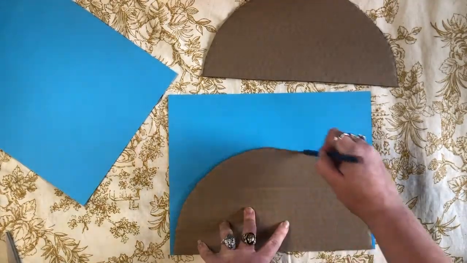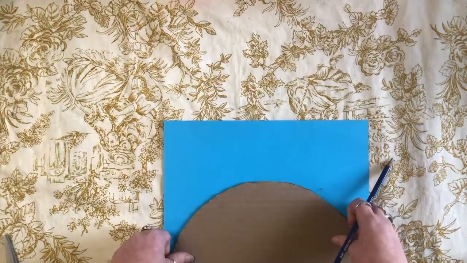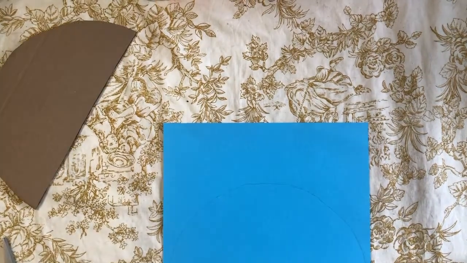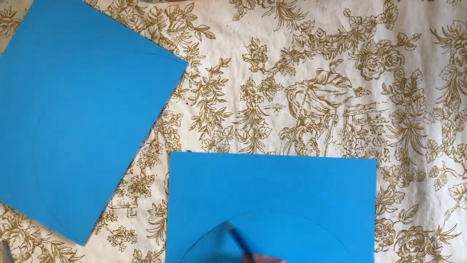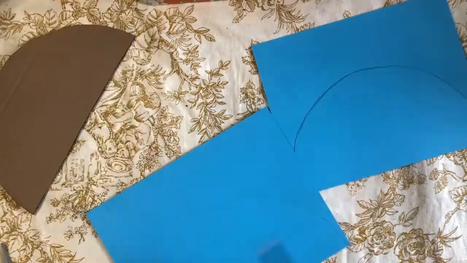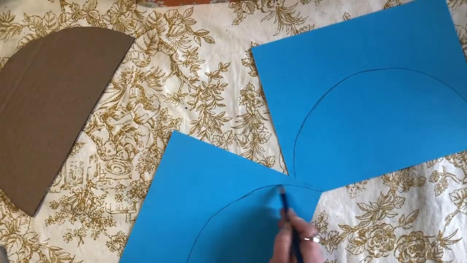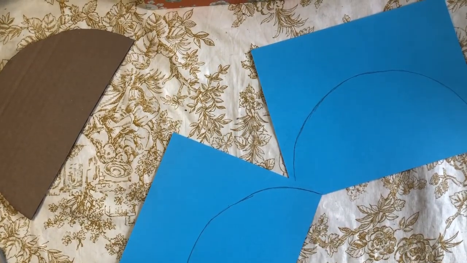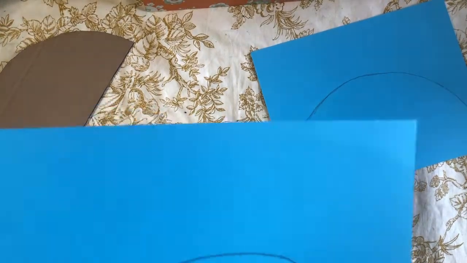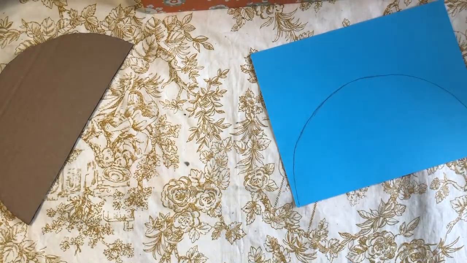So next I'm going to be creating my cytoplasm. I went with a light blue for my cytoplasm, and that is going to be the jelly that holds all of our organelles together. So you're going to want to trace your 2 halves of your circle with your color of cytoplasm paper.